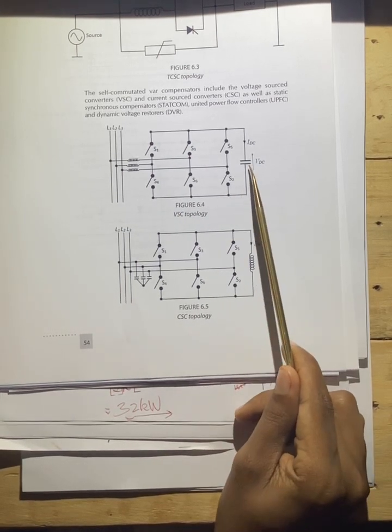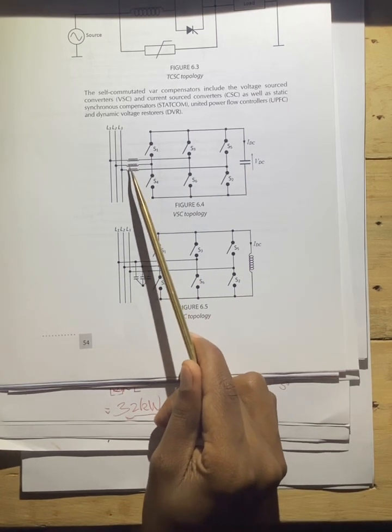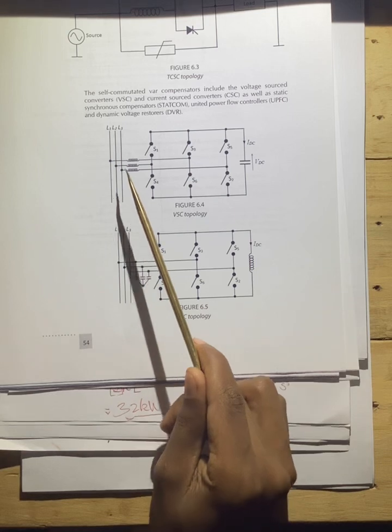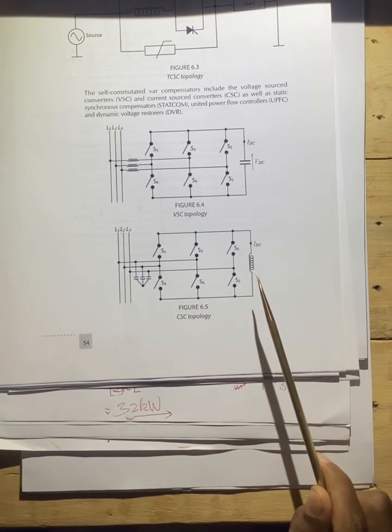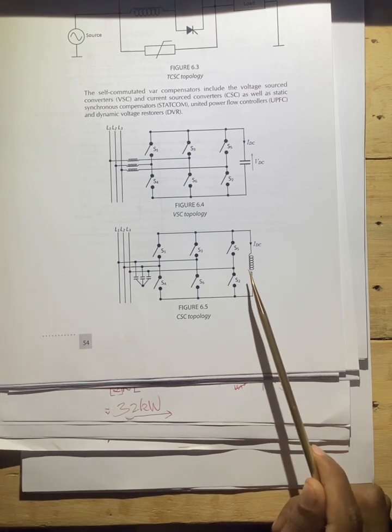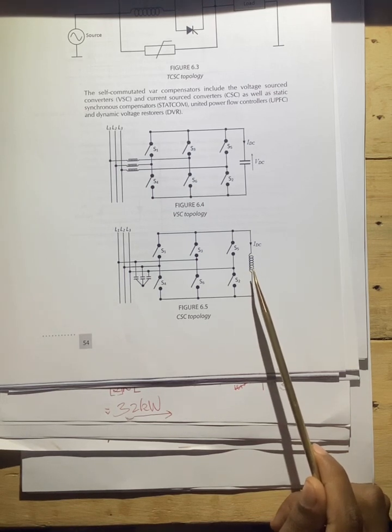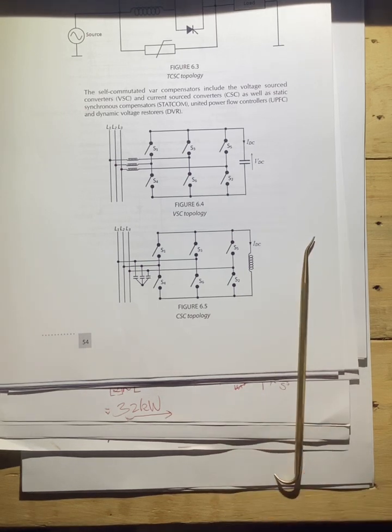Then obviously if here's a capacitor, then relative to your line 1, line 2, line 3, you should have inductors. And the same thing happens over here. Here we say current sourced converters. When you think of current in a circuit and you think of an inductor, what comes to mind is that an inductor normally builds up a magnetic field.